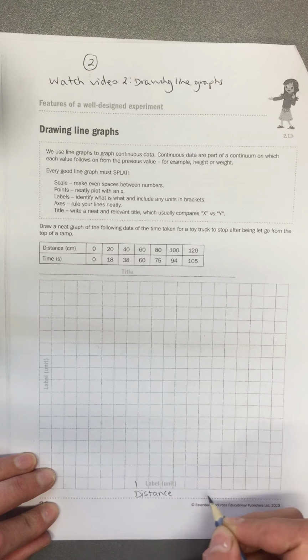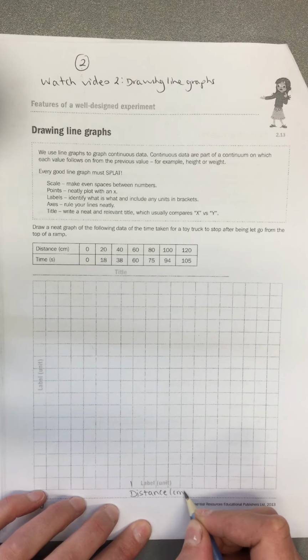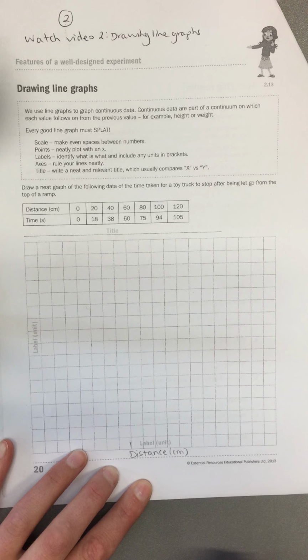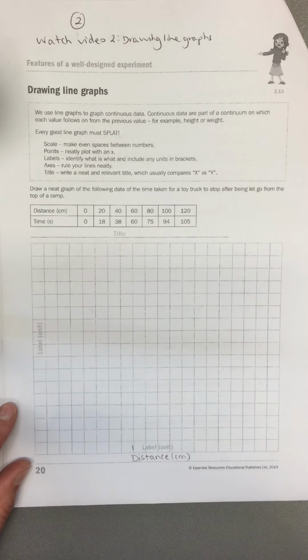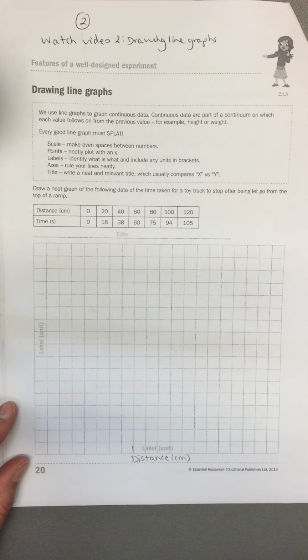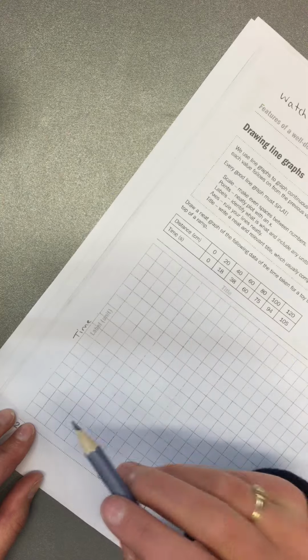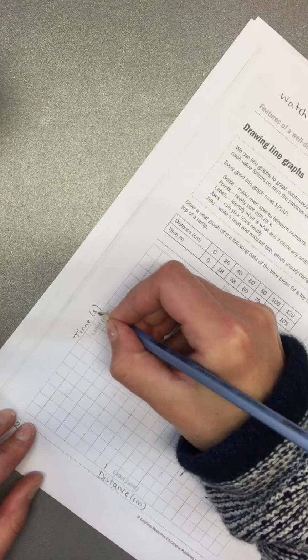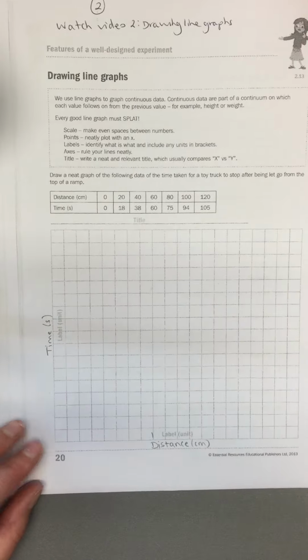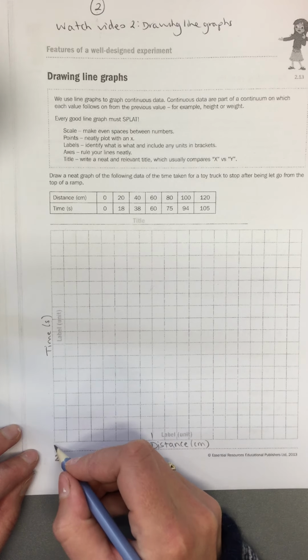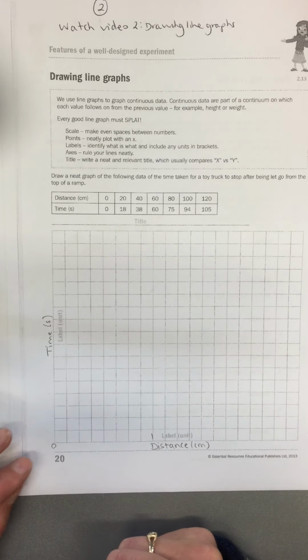And the unit for distance is in centimetres. So that is written on the table, and you can see that down the bottom there. The dependent variable, the thing that is being measured, is time. So that's going to go out the side. We'll put time, and it says here that the unit for that is seconds. So that goes in brackets. All graphs always start with 0 in the bottom corner, and then we go on from there.